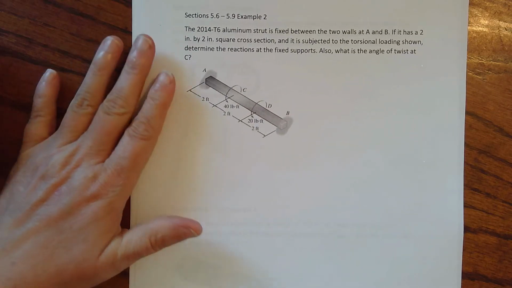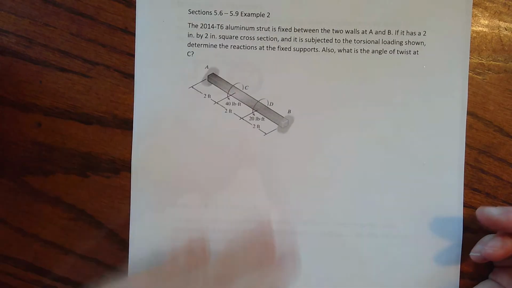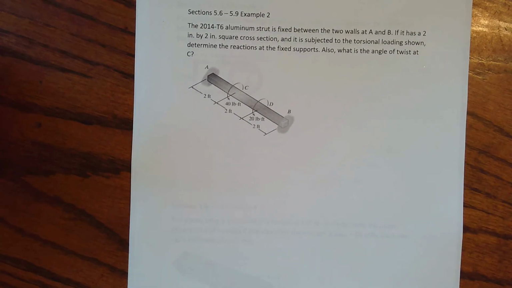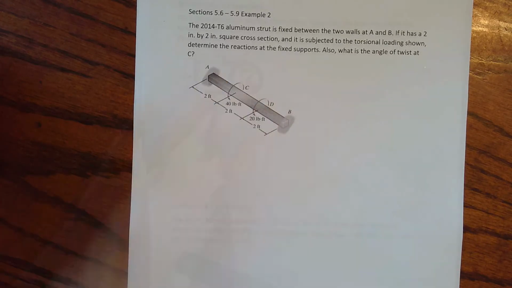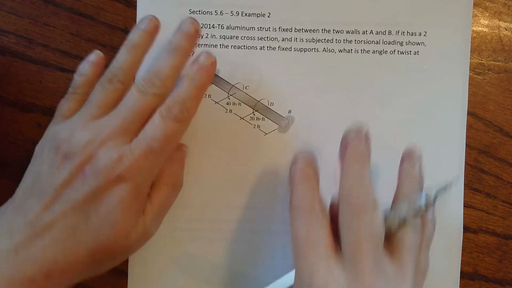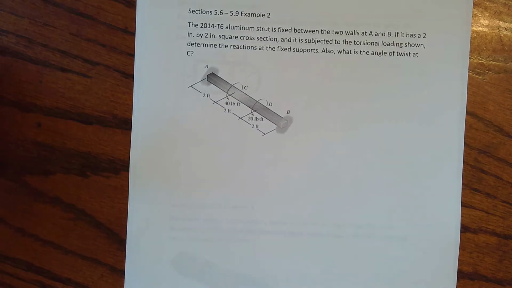Okay, so we're still looking at the end of chapter 5 in torsion, and we're looking at irregular shapes. We'll be looking at thin-walled tubes. And so this is another example of an irregular shape. It's a square cross section, but this time we're looking at an indeterminate system. And you're going to find the approach is just like if it were circular.